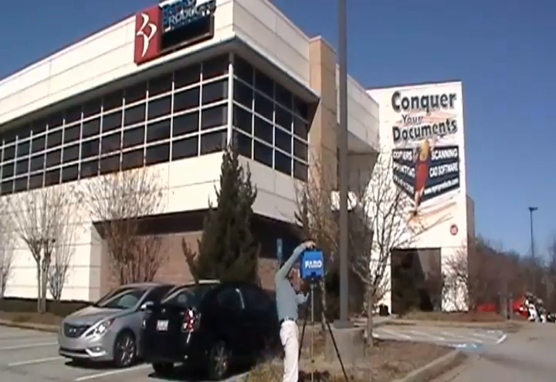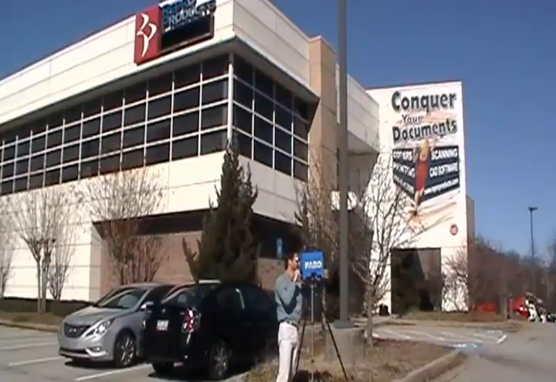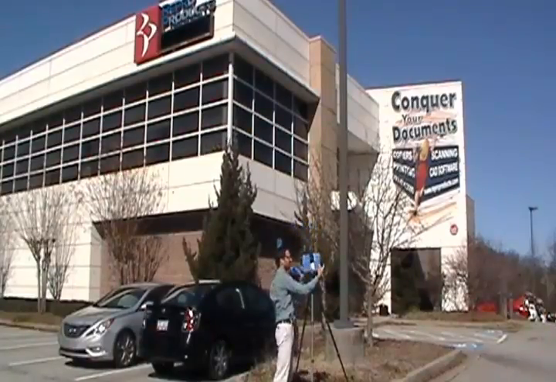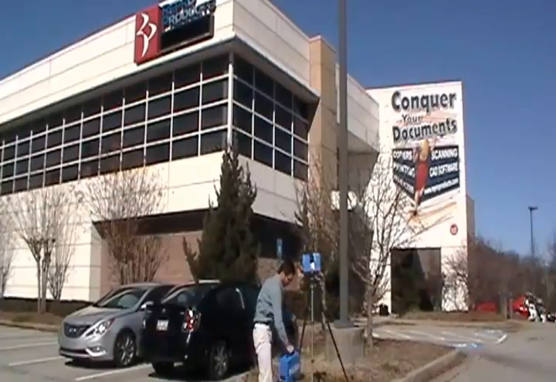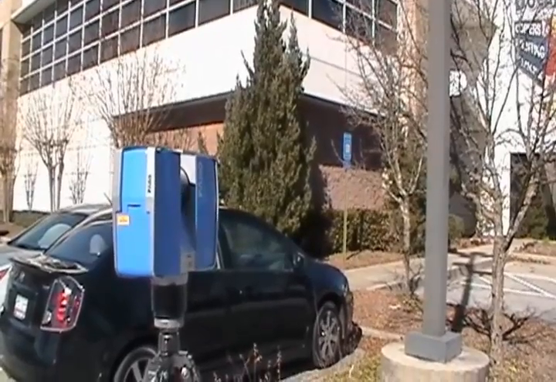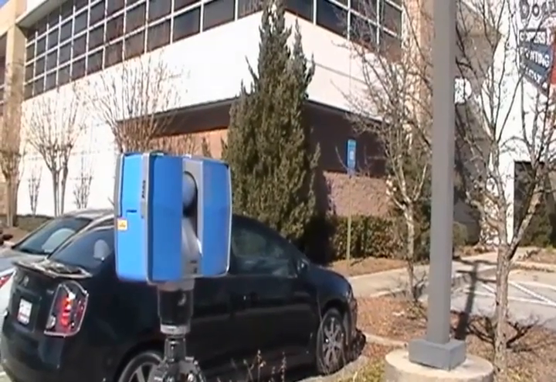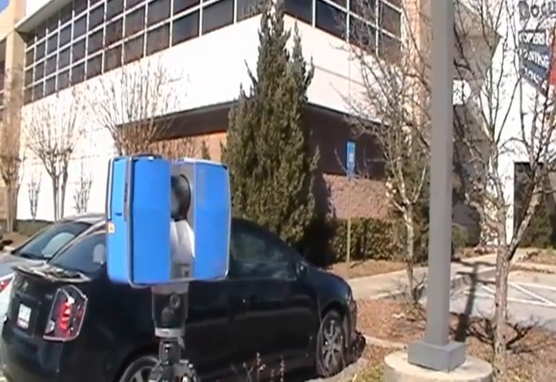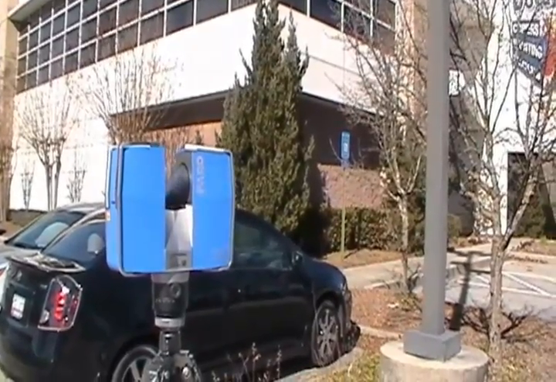With 3D laser scanning, we can create a highly accurate three-dimensional model of the complete interior and exterior of this building that we can then use inside of our CAD application to do our renovation. We start by positioning our 3D laser scanner on the site to be captured. Now we will run the scanner to capture the first scan of the building.